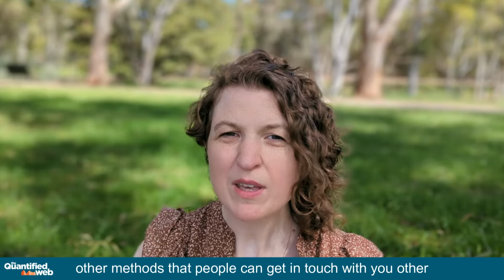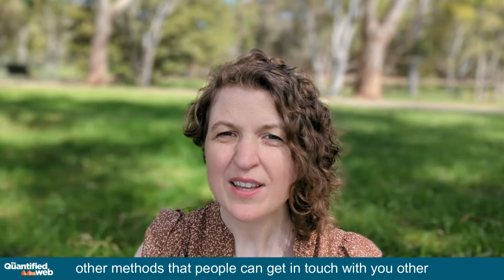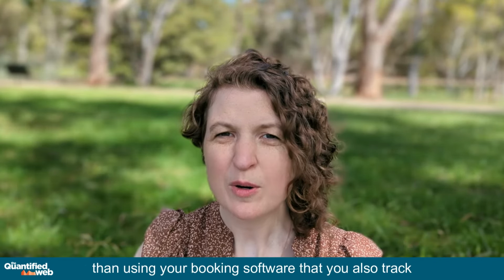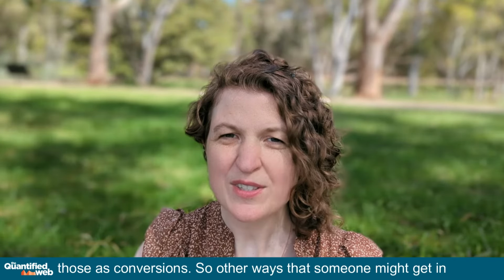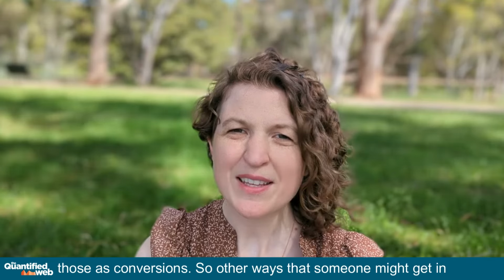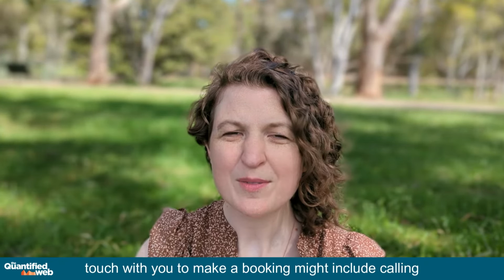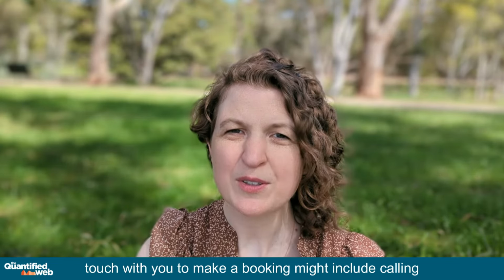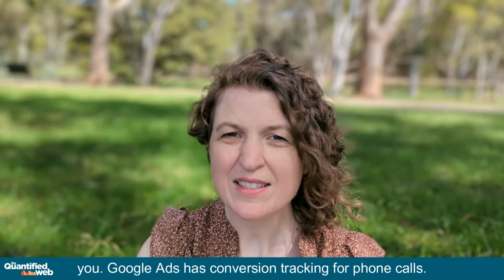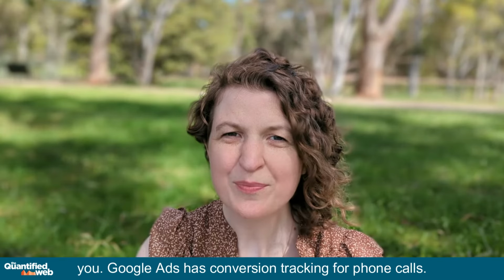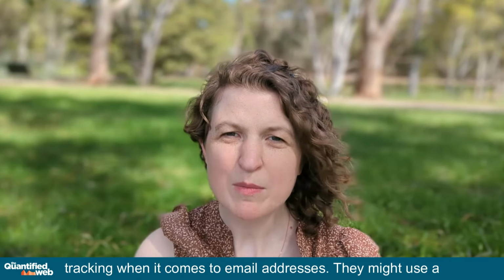Now, one more thing when it comes to setting up these conversions in Google Ads, I do recommend that if you have other methods that people can get in touch with you other than using your booking software, that you also track those as conversions. So other ways that someone might get in touch with you to make a booking might include calling you. Google Ads has conversion tracking for phone calls.